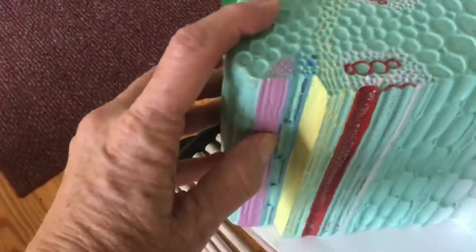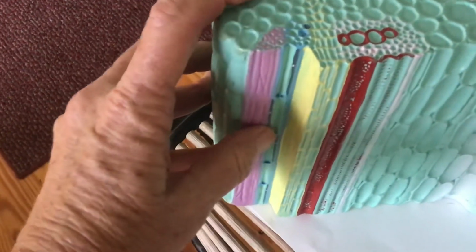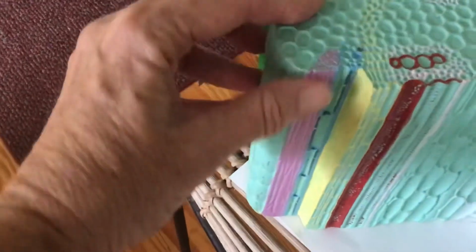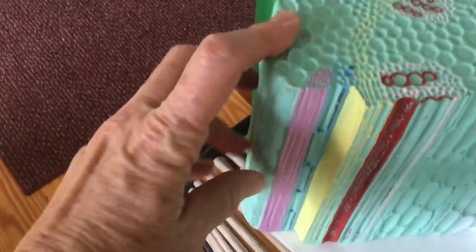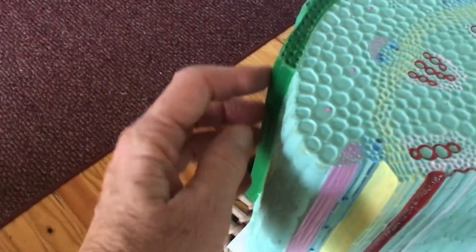And this, of course, is the sieve tube elements and companion cells, so it's nice. You get to see them from the side. And these are mostly fibers. Remember, fibers are sclerenchyma and dead. These are cortical parenchyma cells, and then, of course, the epidermis.